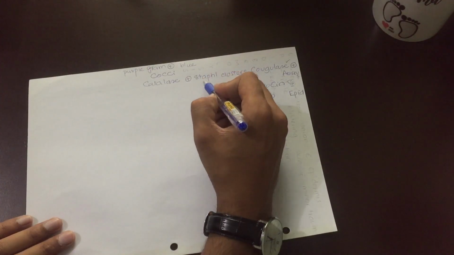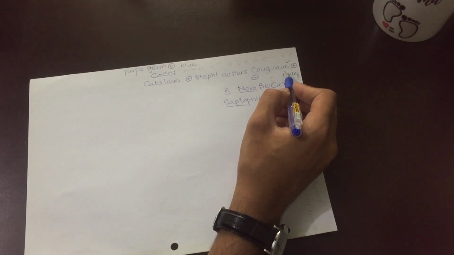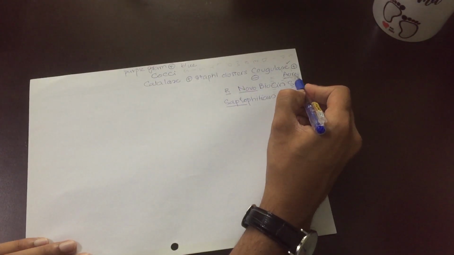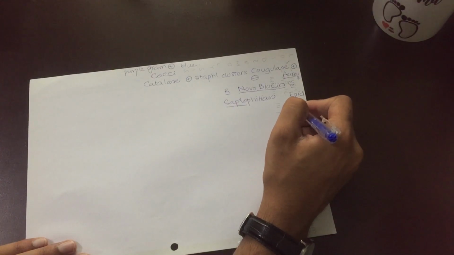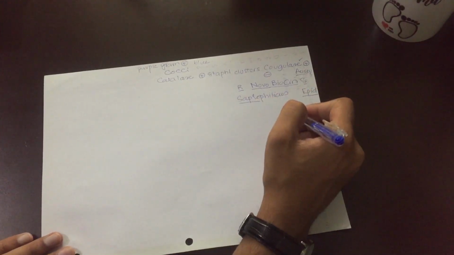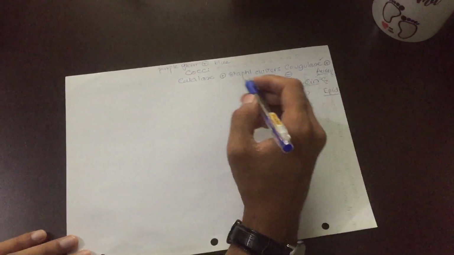So we differentiate three kinds of staph bacteria. First one, catalase positive staph. Then we do a coagulase test, and coagulase positive is staph aureus. Then we give a novobiocin antibacterial test. The sensitive one is epidermidis, and the resistant one is saprophyticus.